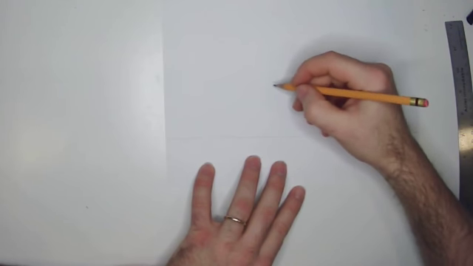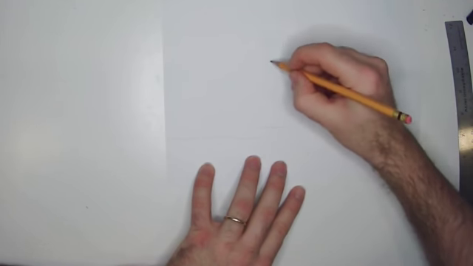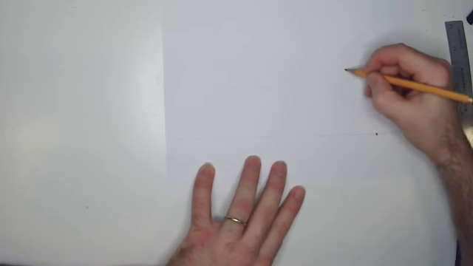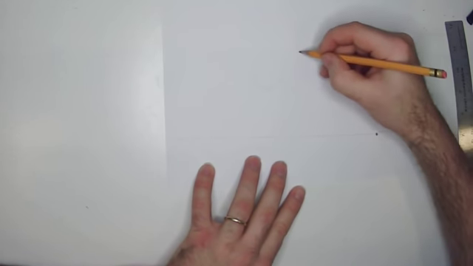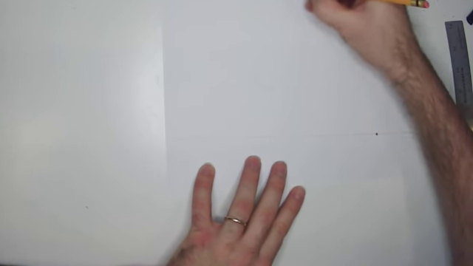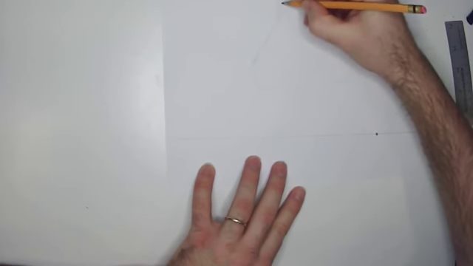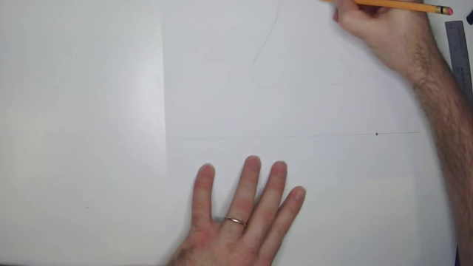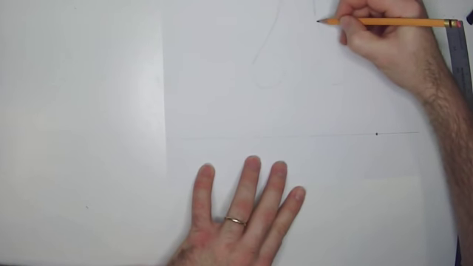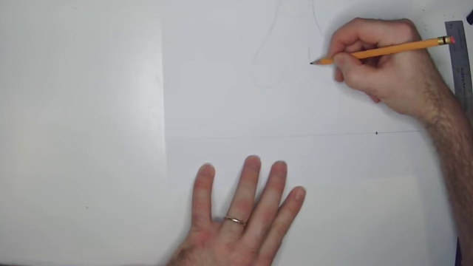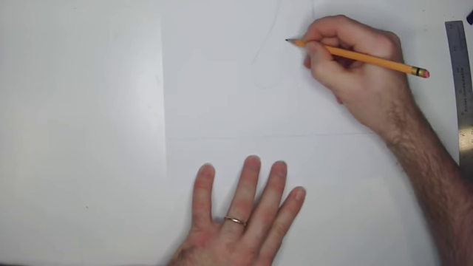Okay, so the first thing that I'm going to do is work with the letter A in a bubble letter. So I'm going to create my letter, drawing very, very lightly here. And I'm going to add in my different forms, my different areas.